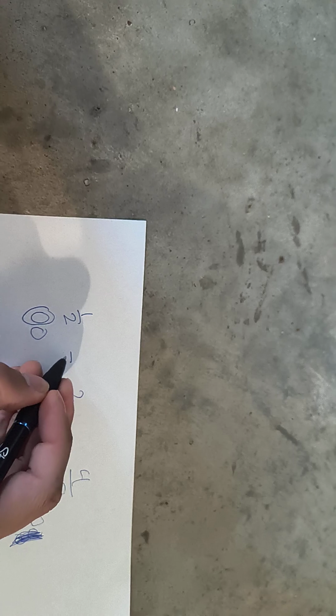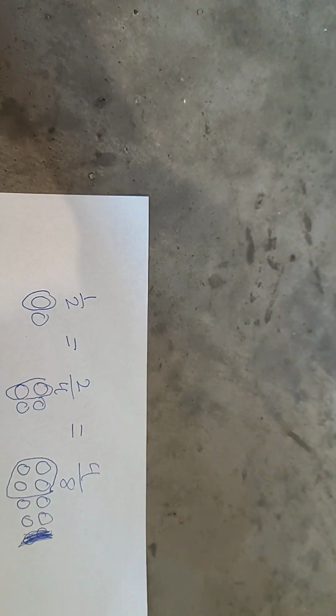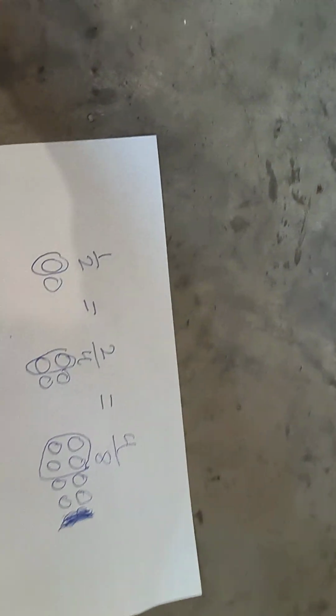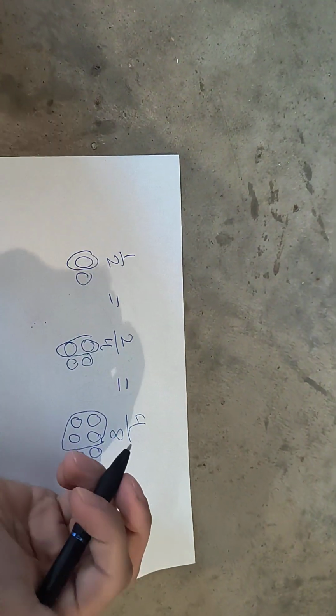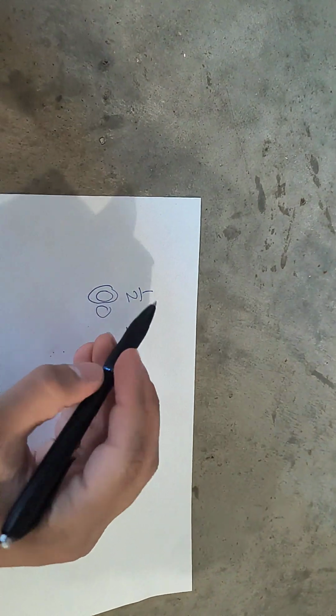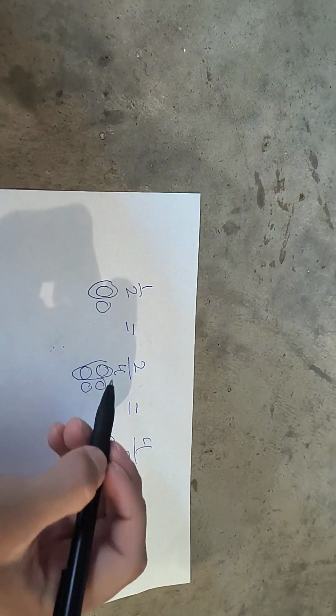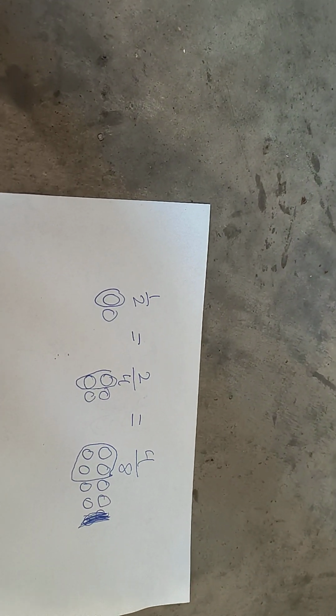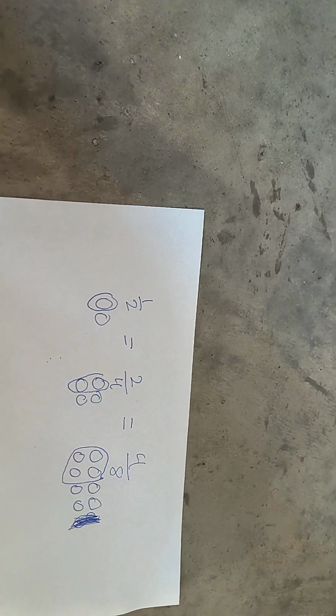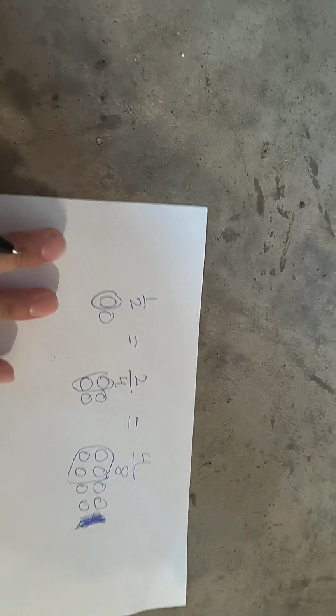These fractions are equal to each other because they represent the same amount inside of that group. This represents half of its group, this represents half of its group, and this represents half of its group. If a fraction represents the same amount, then they're equal.